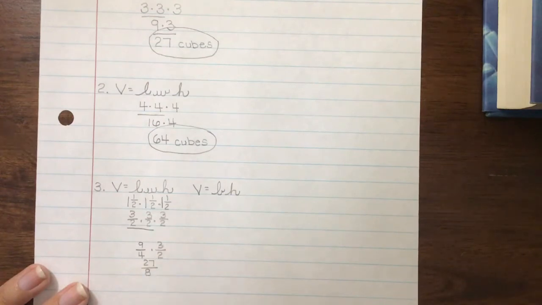4 times 2 is 8. Last but not least, I need to move that from an improper fraction to a mixed number. So 8 will go into 27 how many times? If you said 3, you are correct.